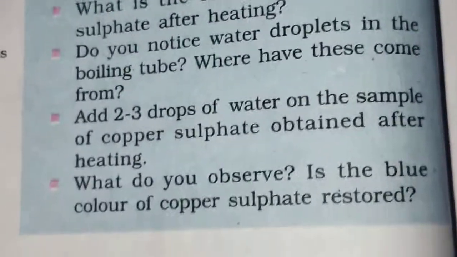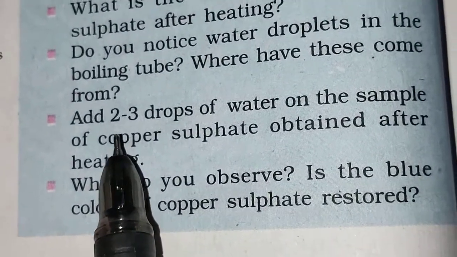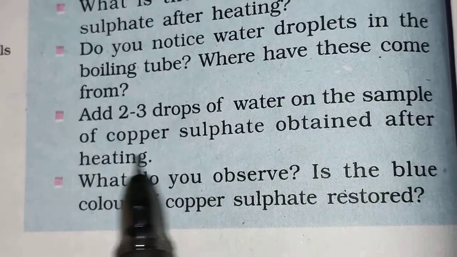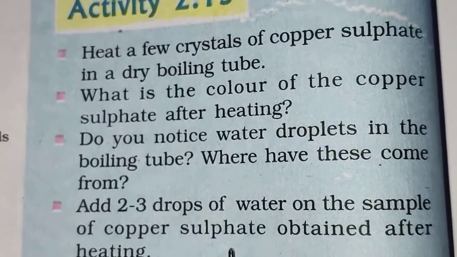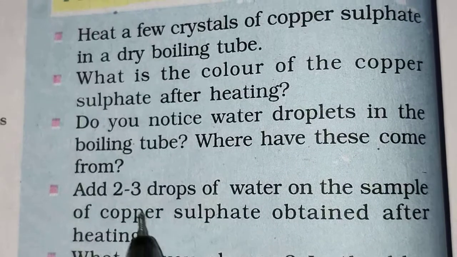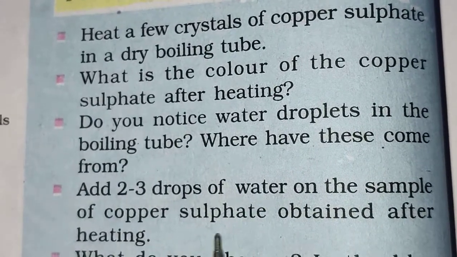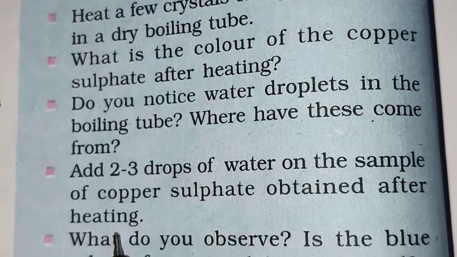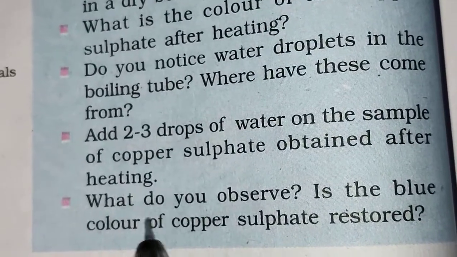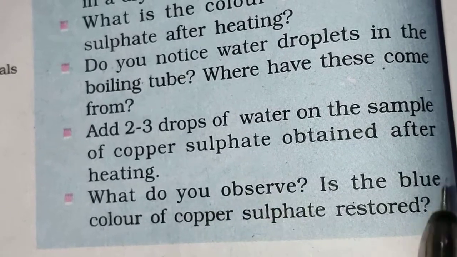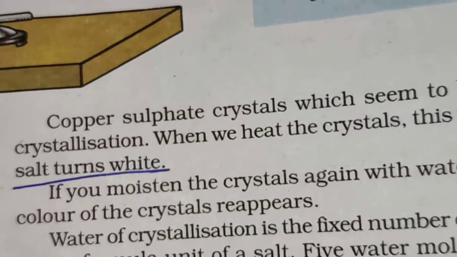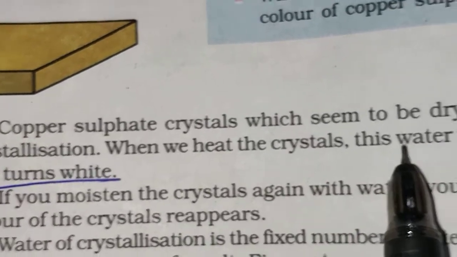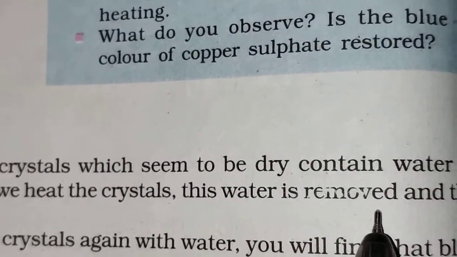Whenever we add 2 to 3 drops of water on the sample of copper sulfate which has lost its color, what will happen? What do you observe? Is the blue color of copper sulfate restored? Yes, the blue color of the copper sulfate will be restored. We will find it again.